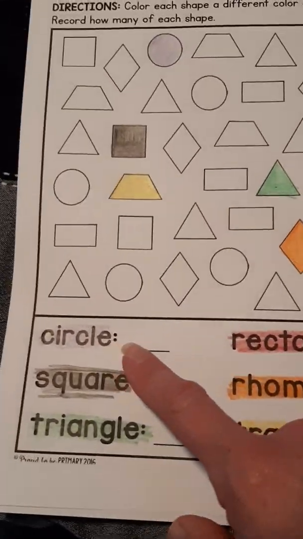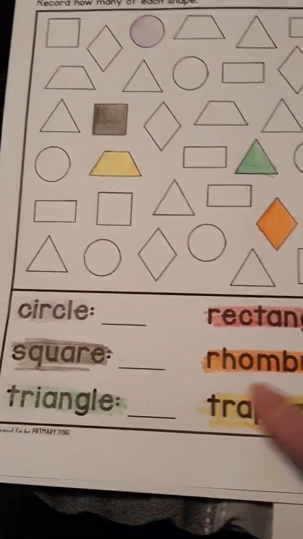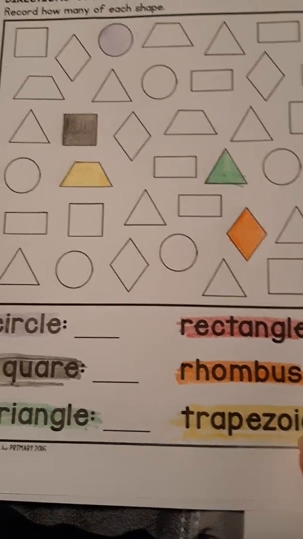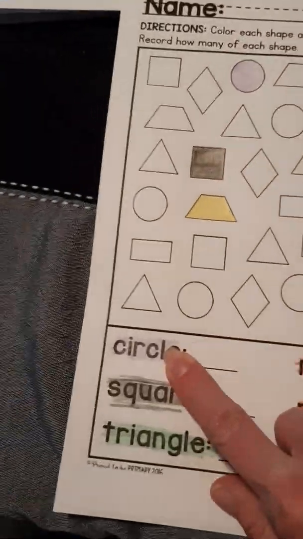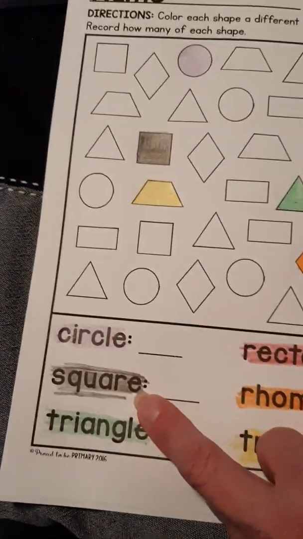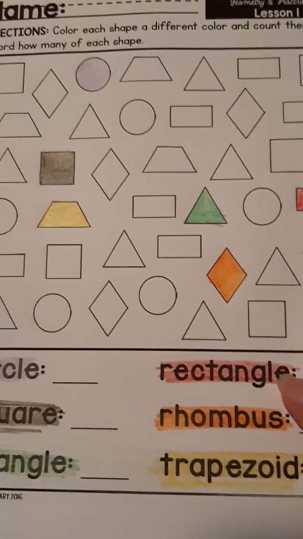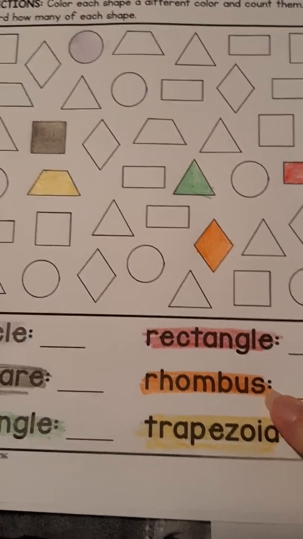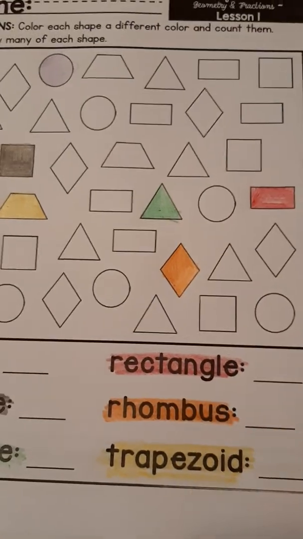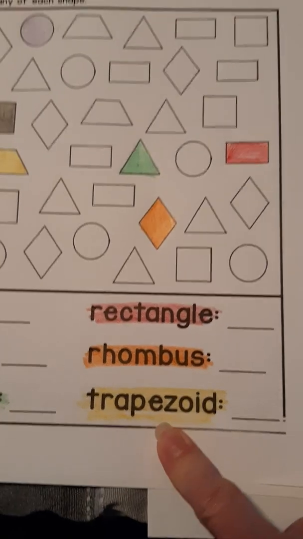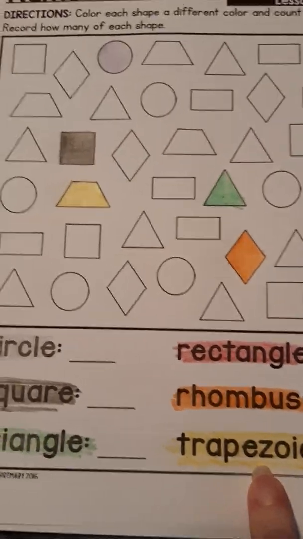You're going to choose 6 colors because you're going to be looking for 6 shapes. I colored the words to help me remember what color I gave to each shape. So when I see a circle in the puzzle, I'm going to use purple. When I see a square, I'm going to use black or gray. When I see a triangle, I'm going to use green. When I see a rectangle, I'm going to use red. And when I see a rhombus, remember that's a slanted square, like a diamond or a kite, I'm going to use orange. And when I see a trapezoid, which is a 4-sided shape, 2 lines are straight, 2 are slanted, I'm going to use yellow.